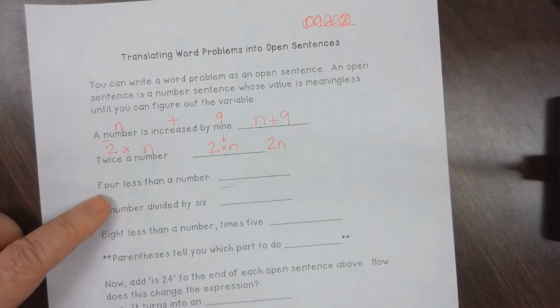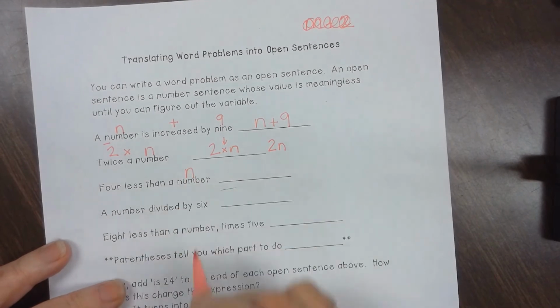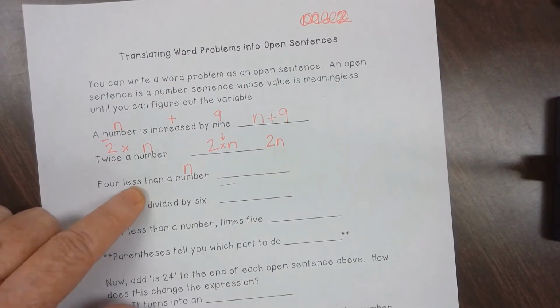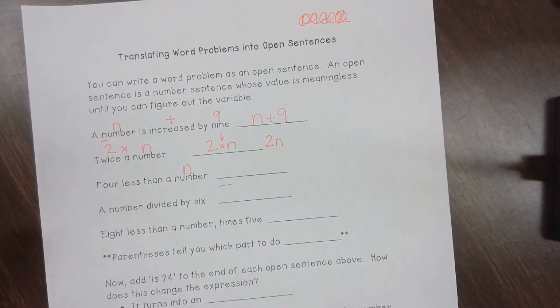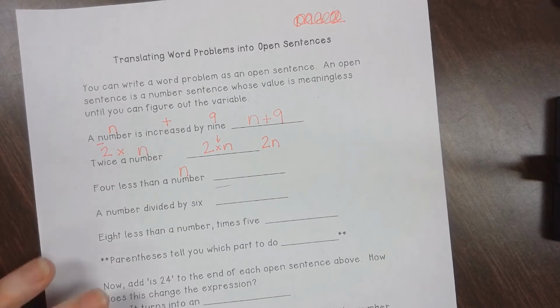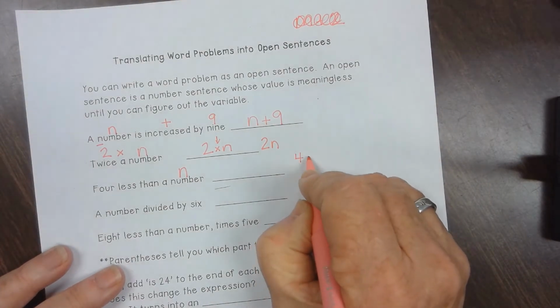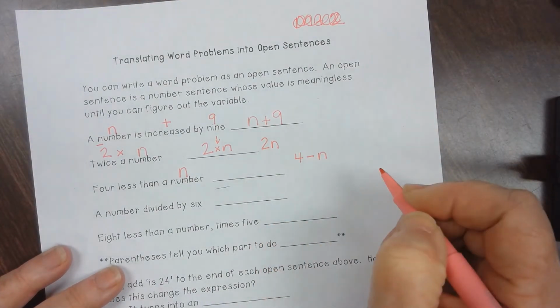4 less than a number. Okay, here's the big question. Is that 4 minus n or n minus 4? 4 less than a number. This is 4 minus n.